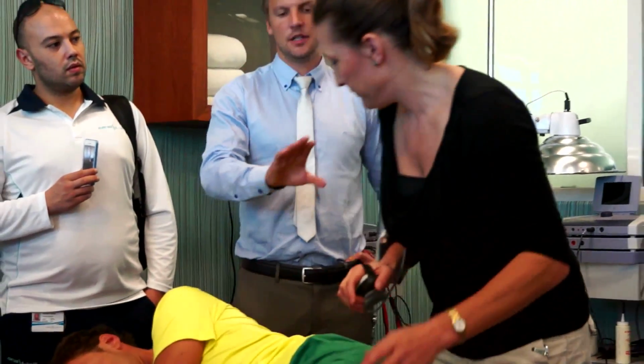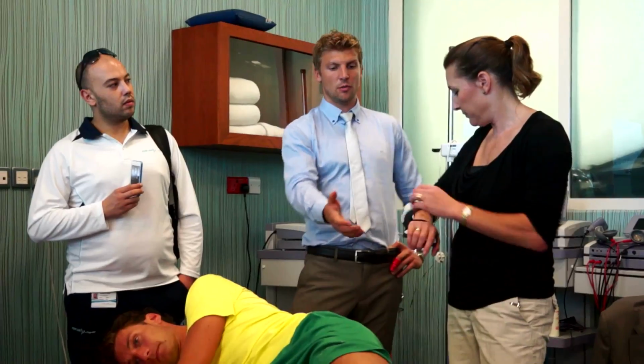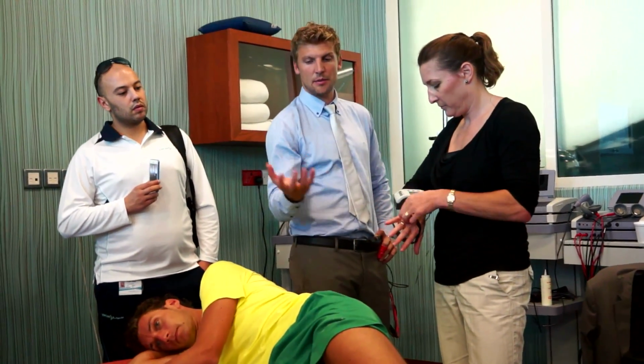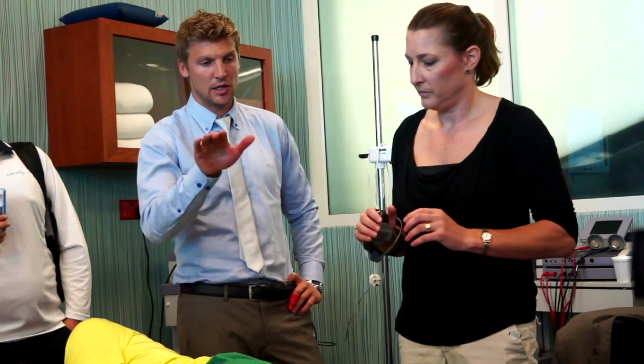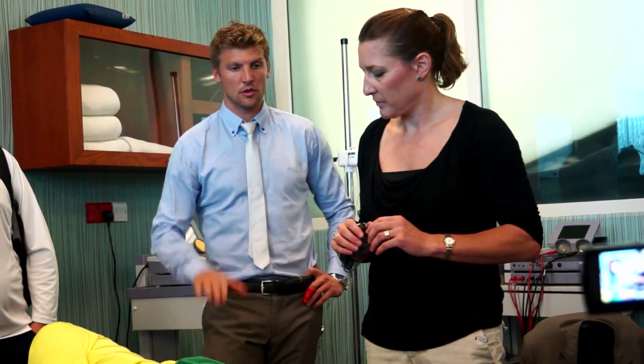You can use different dynamometers. What we like about this one is that you're able to have it in your hand, so you can correct the patient as you're pushing down as well. So you have a controlled feeling of the patient instead of other measures using two hands.